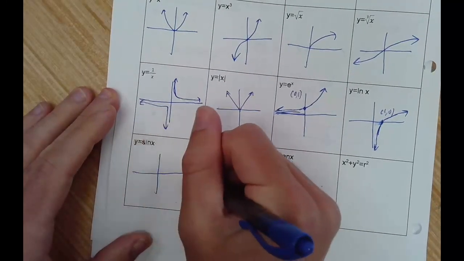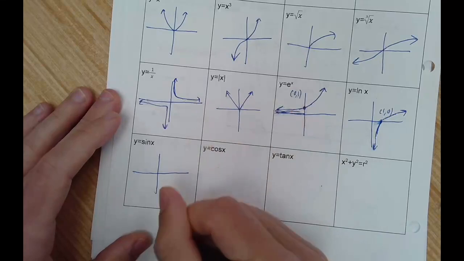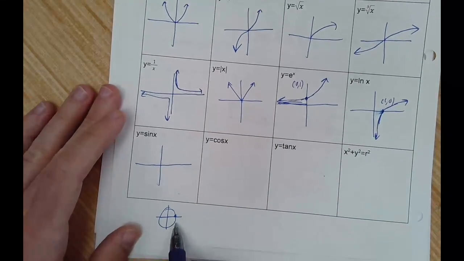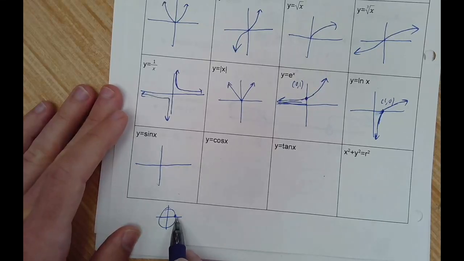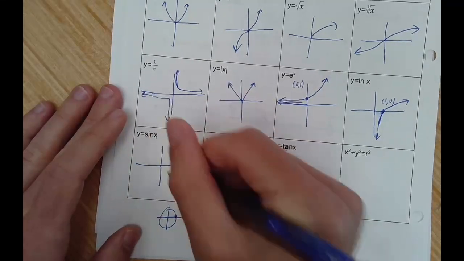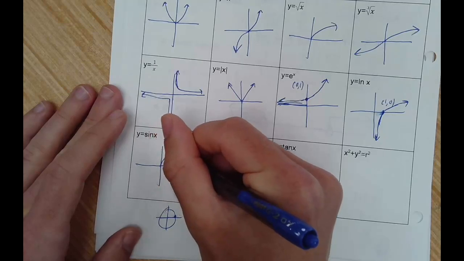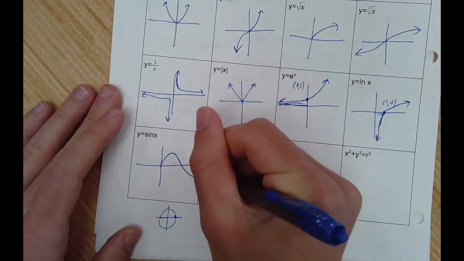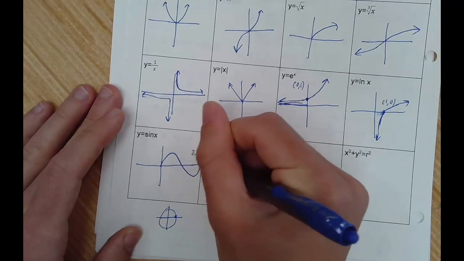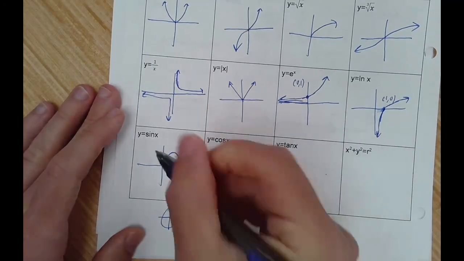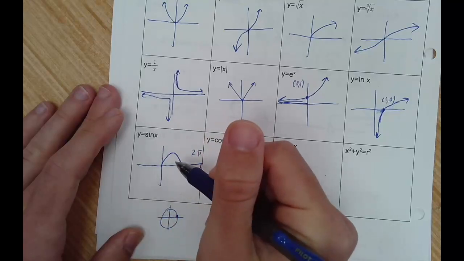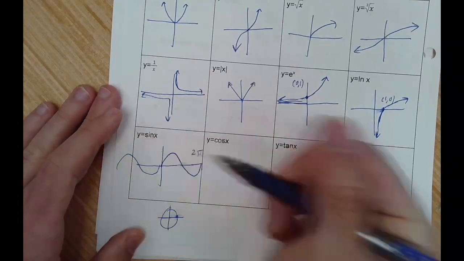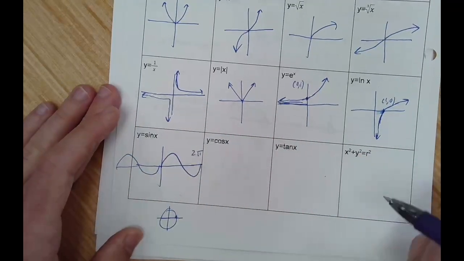Just remember that with sine, we're on the unit circle, right? We start over here at 0, and so what's the y value at 0? Well, it's 0, so we start at 0, and then we increase to 1, and then we decrease to negative 1, and we're back to 0, right? And this whole thing happens over 2 pi. And then it repeats the reverse way, and that would be negative 2 pi, okay?